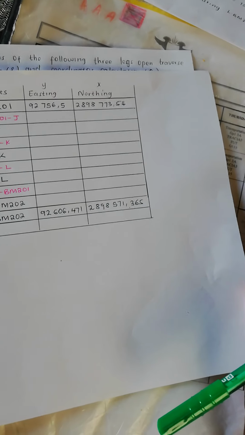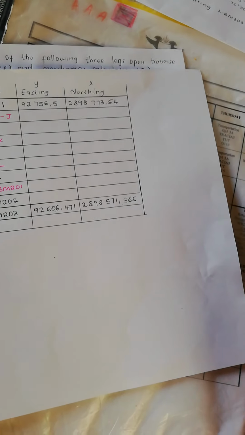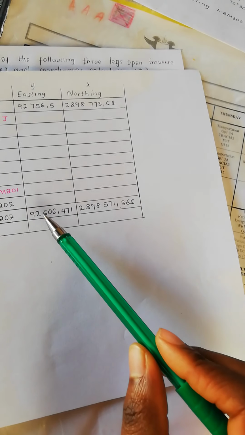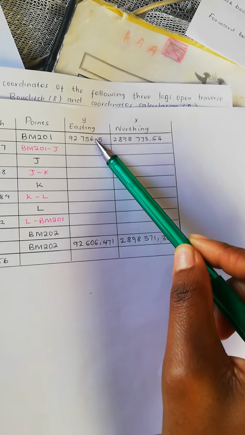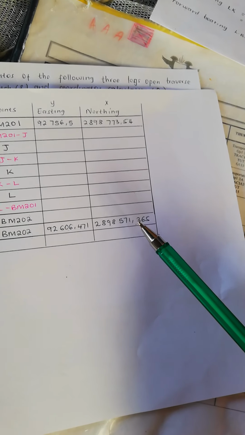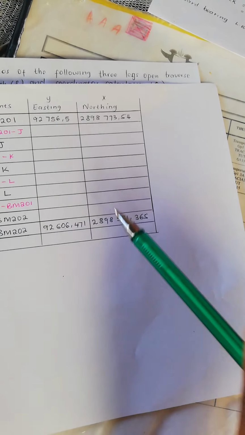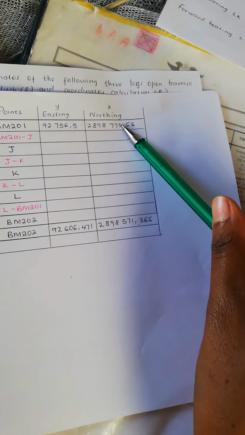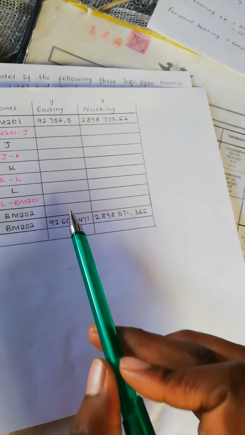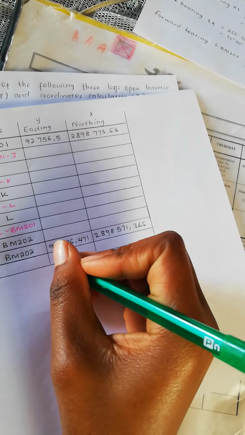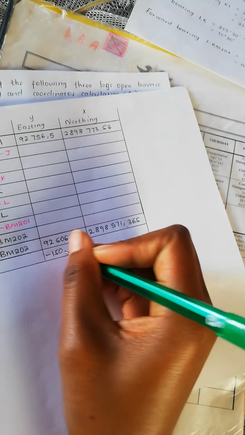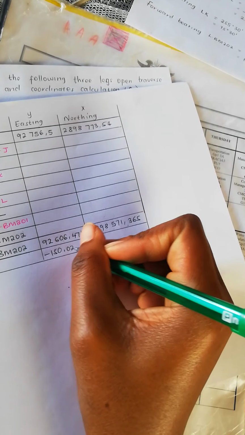So you need to get your true delta y. True delta y is defined by the last easting minus first easting. And then true delta x equal to last northing minus first northing. So here I got minus 150.029.